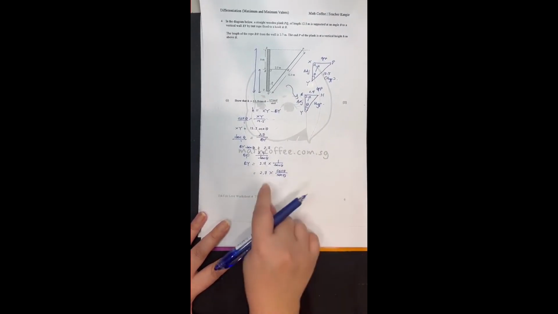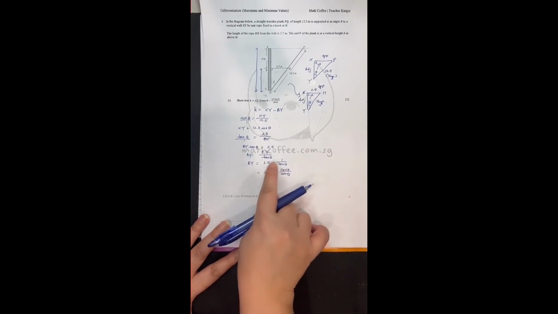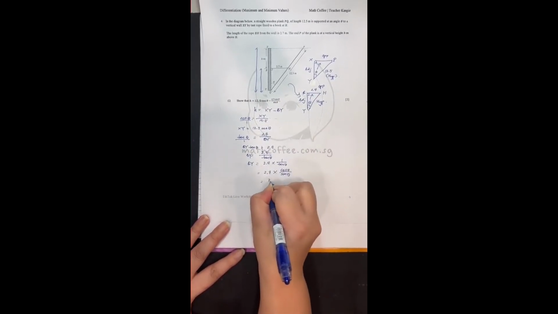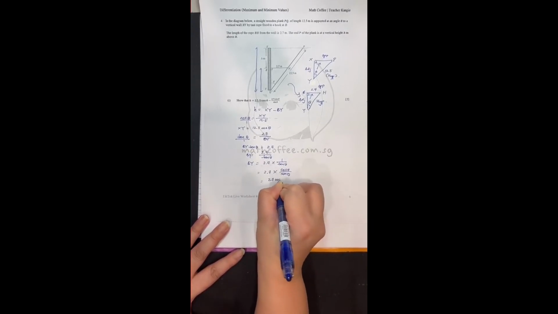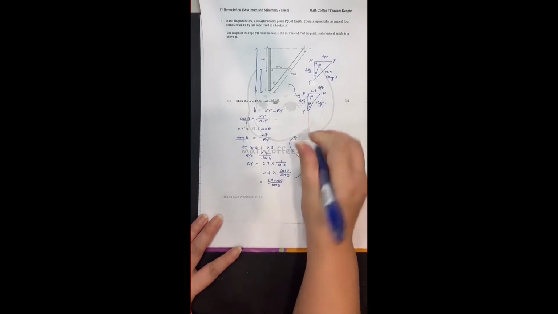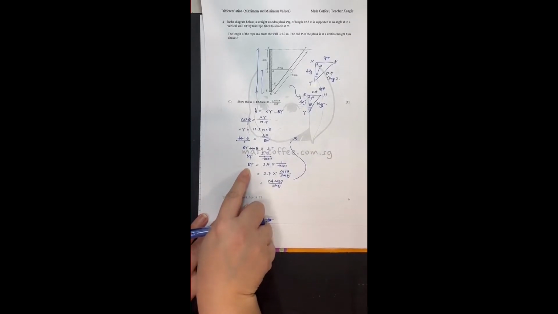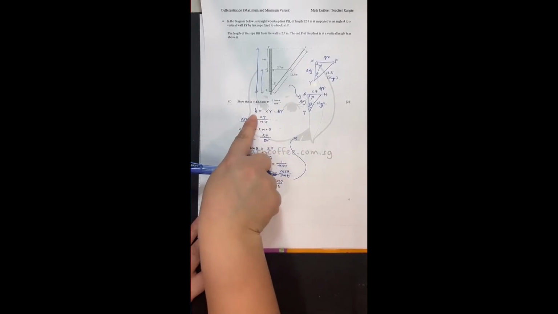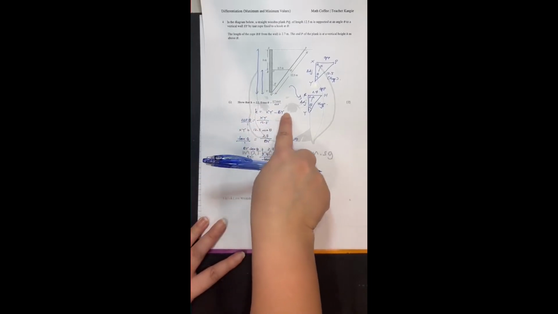Right? And I'm going to bring this to the top. So therefore, it looks like this: 2.7 cosine theta over sine theta. So then we continue, and you see, I already have my BY, I already have my XY. Remember just now I already wrote h is XY minus BY.